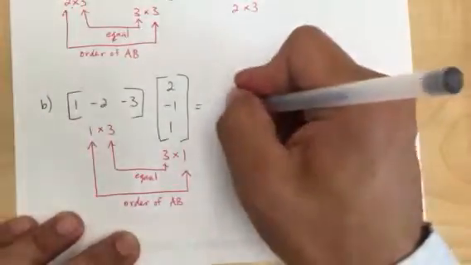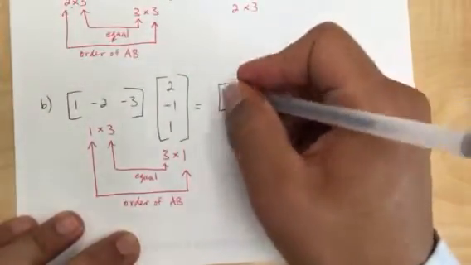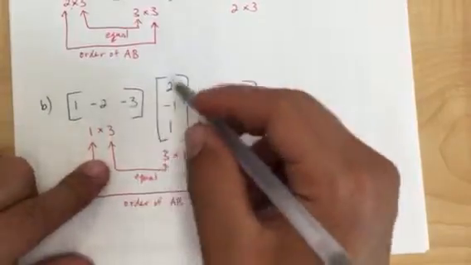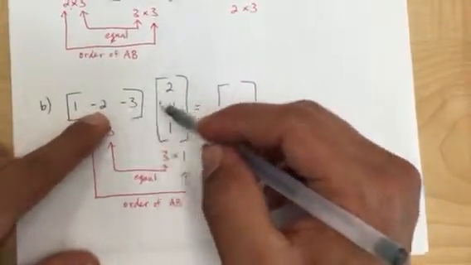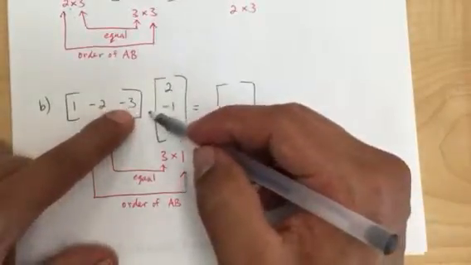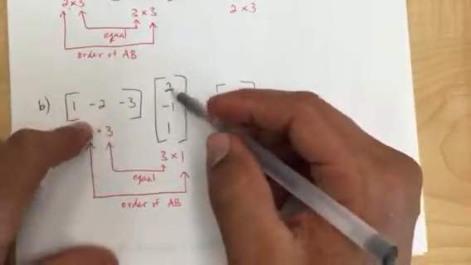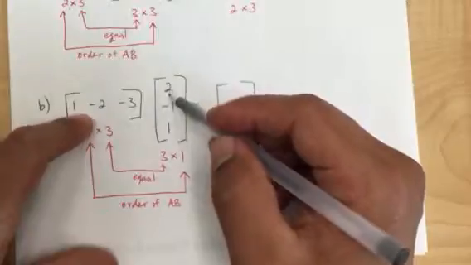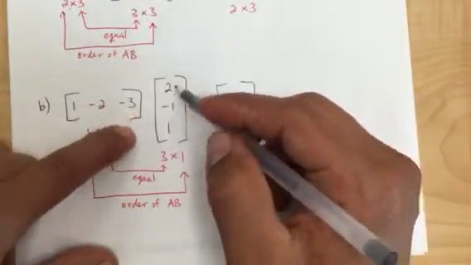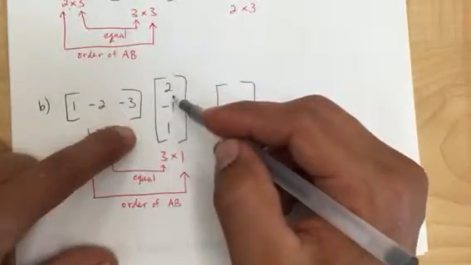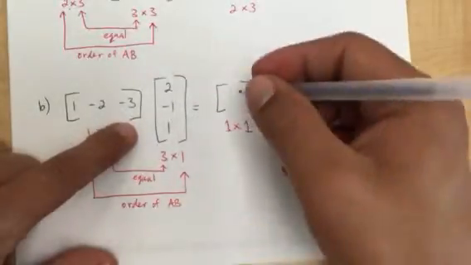It's going to be pretty easy. So this is going to be row times column. So we're going to have 1 times 2 plus -2 times -1 plus -3 times 1. So in the end, we're going to have pretty much 2 plus 2 plus -3. So 2 plus 2, that's 4, minus 3, that's 1.